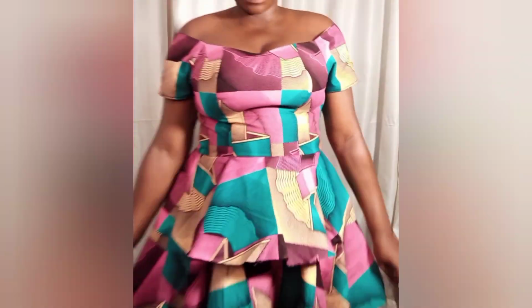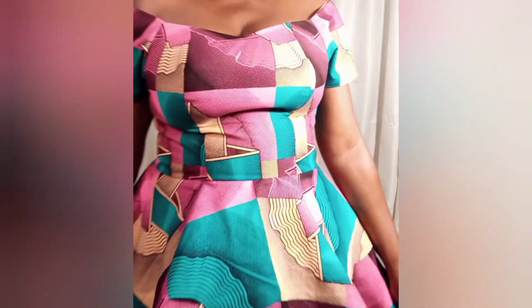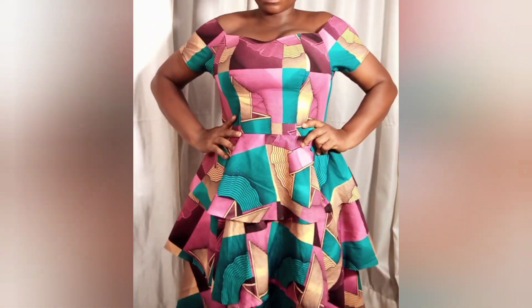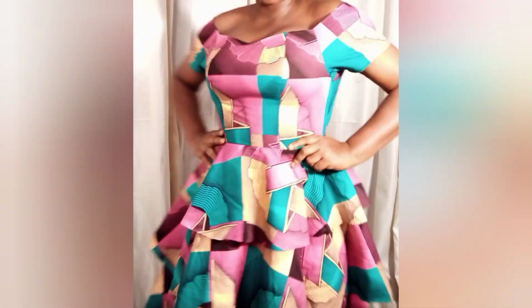So I went ahead to add the second sleeve to the other part of this dress and added the skirt part, then the zipper to the back, and we are done with the bustier. You can see how fitted it is, right?